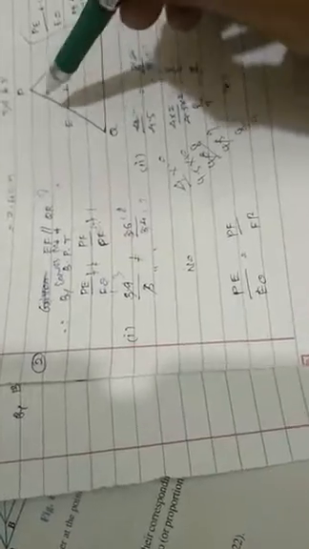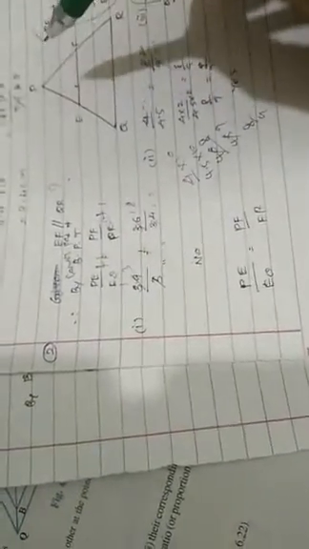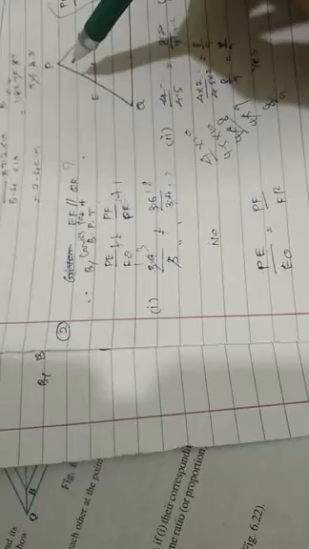So please be careful. PE divided by PQ. Don't write PQ divided by PE. Anyway, we can write PQ divided by PE or PQ divided by EQ, this thing also we can write. You want to write the form as per the given data. PE and PF are given, so PQ divided by PE, PR divided by PF.